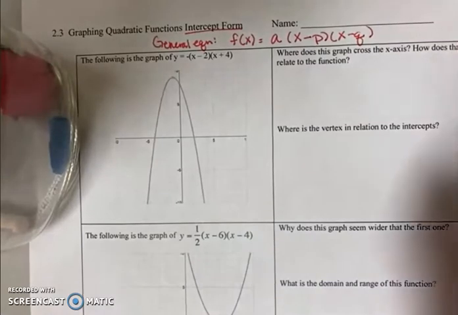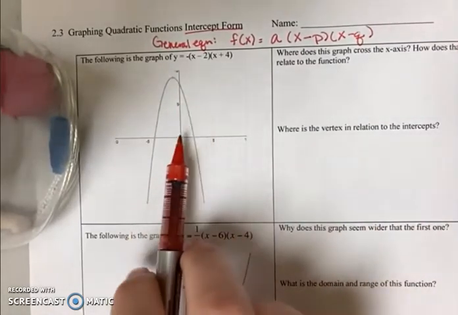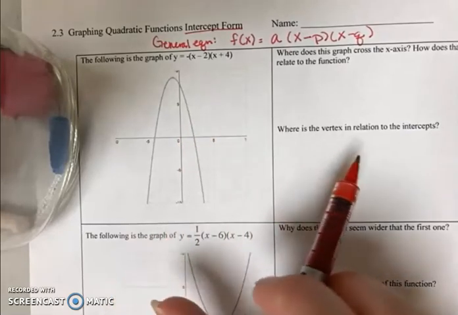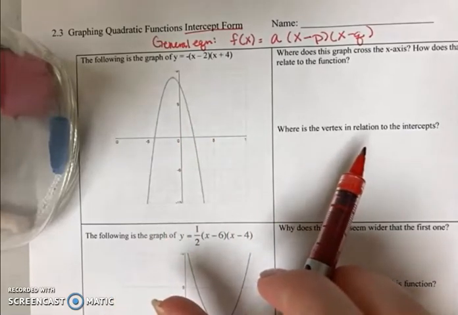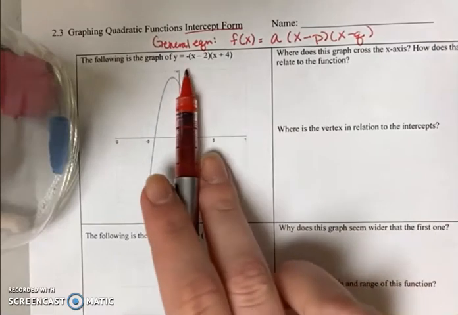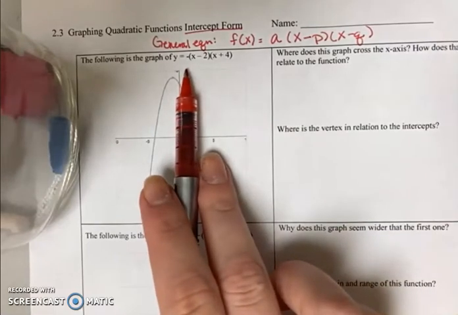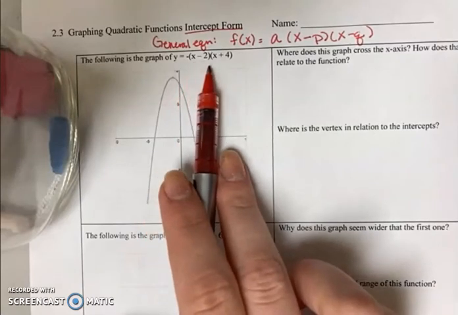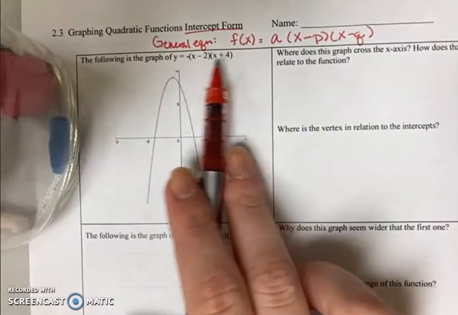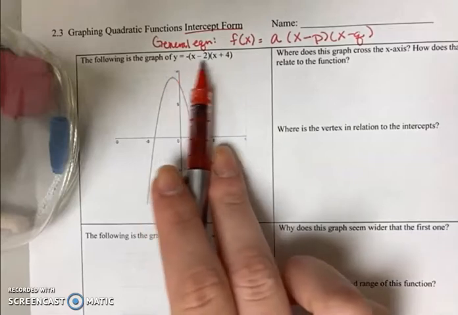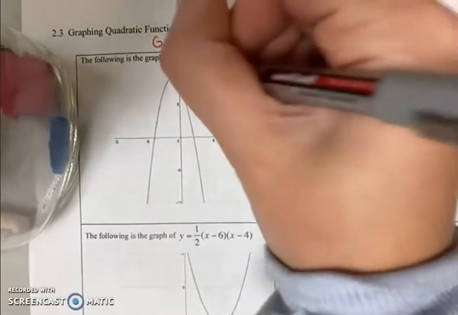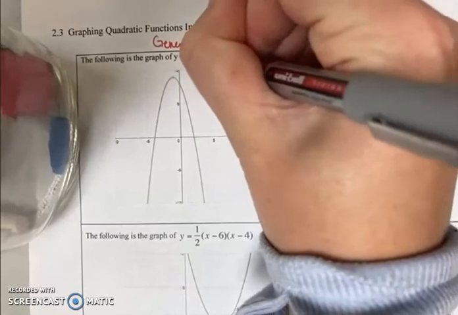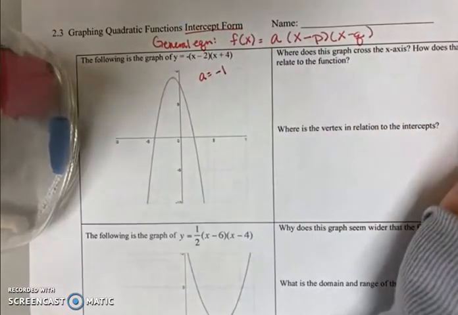Starting with the first example, I gave you an equation and a graph, and we're going to use this to answer the questions over to the right. I want to start off by taking a look at the equation. So the equation is negative (x - 2)(x + 4). So that negative out front represents the a value. When there's not a number written there, it's understood to be 1. So a is negative 1.